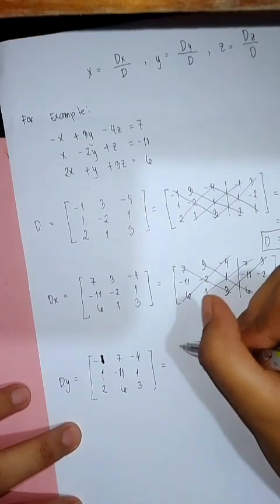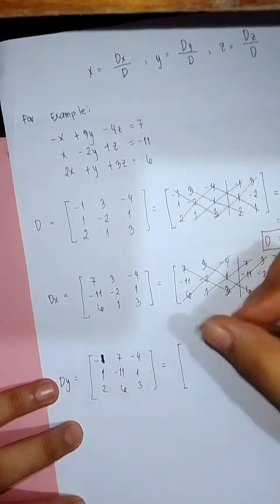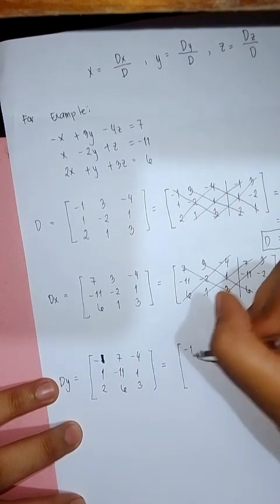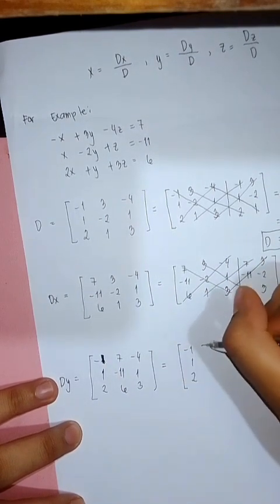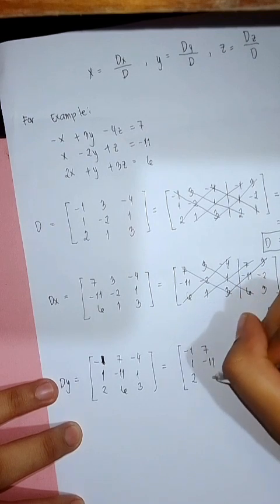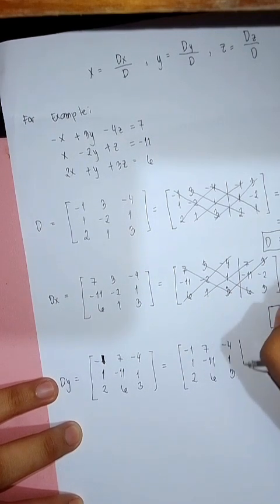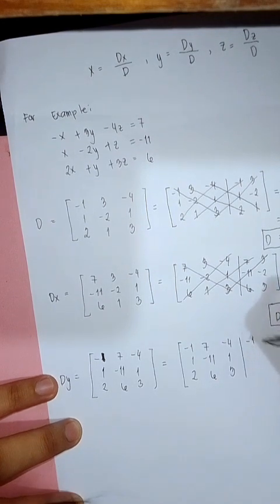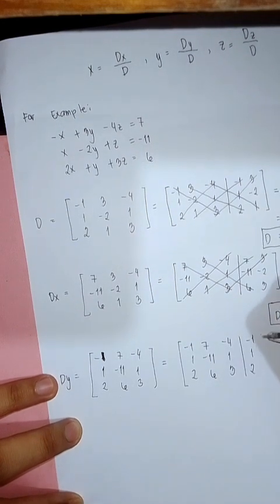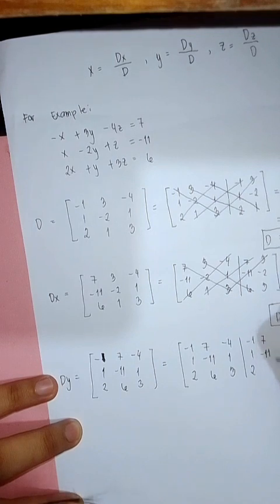Same process, we will just copy this 3 by 3 matrix, then copy the first two columns, 1, 1, 2, 7, negative 11, 6.